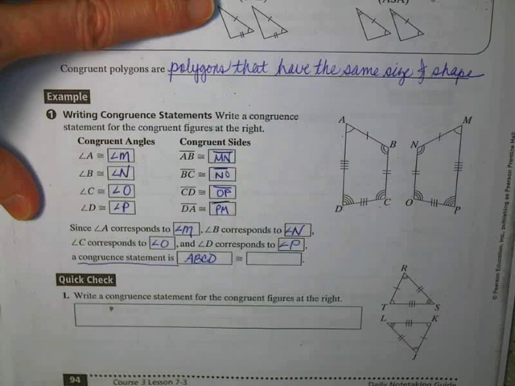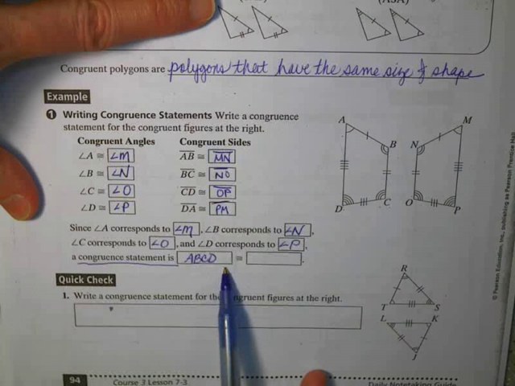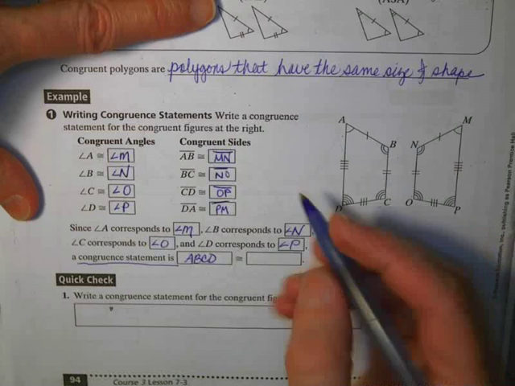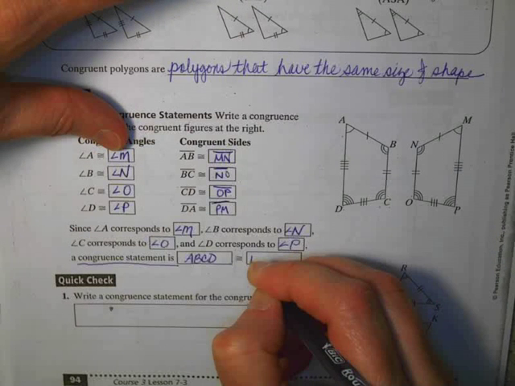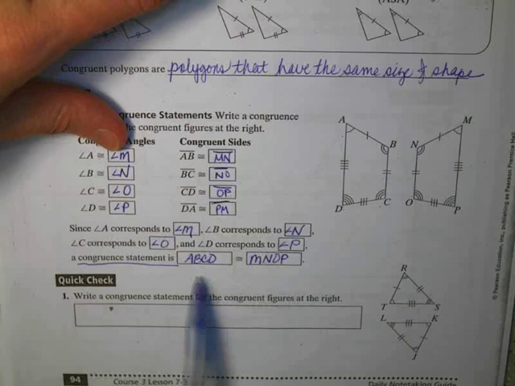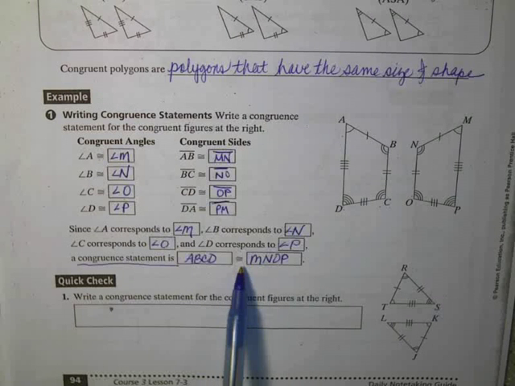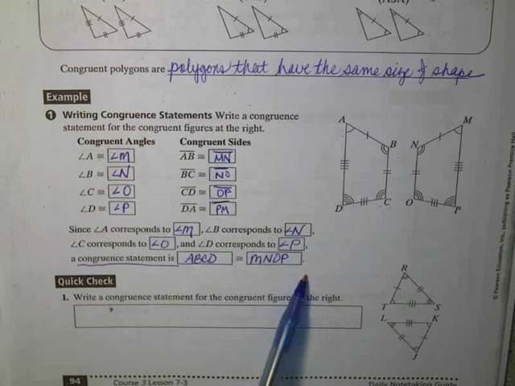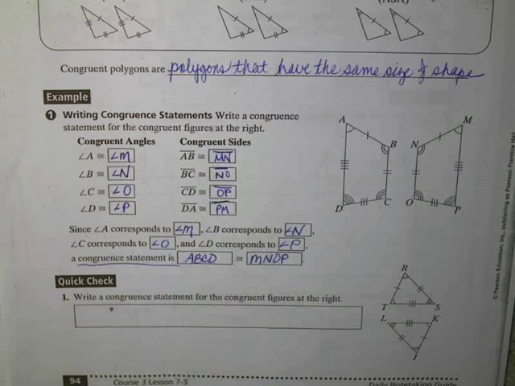And there's no symbol for trapezoid, so we often just list the vertices and the corresponding vertices. So MNOP. So trapezoid ABCD is congruent to trapezoid MNOP.